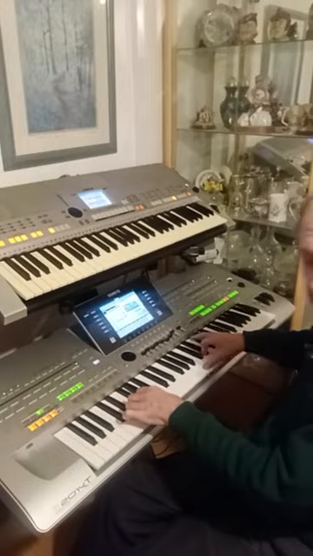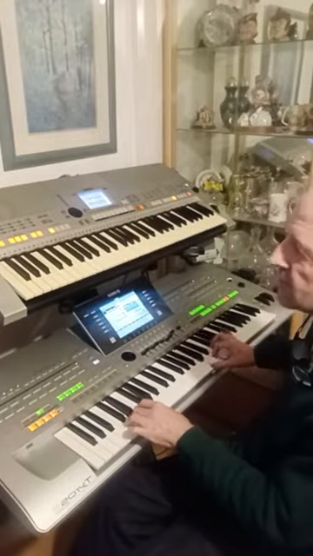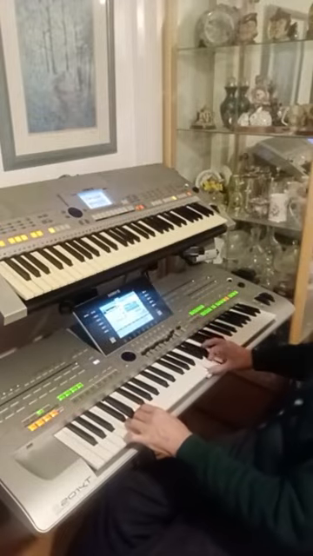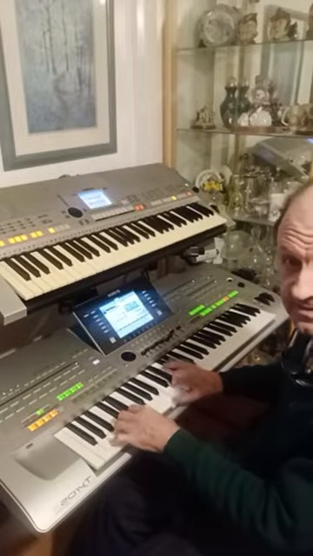And hear the piano coming in. And that's by the modulation wheel. I brought it up to the middle. If I take that to the top now, that will cancel out the piano, but it'll bring in the strings.